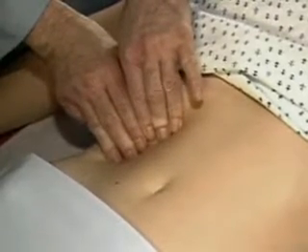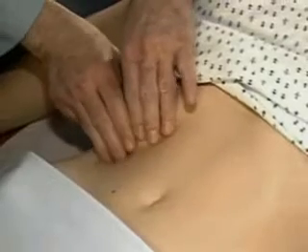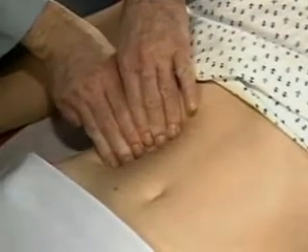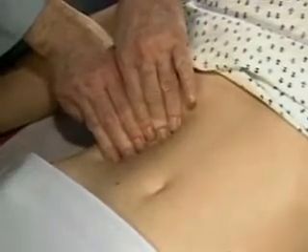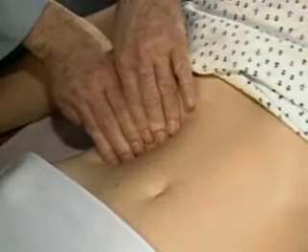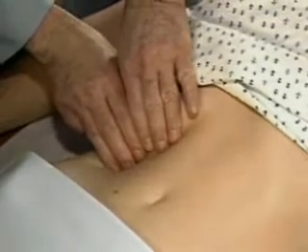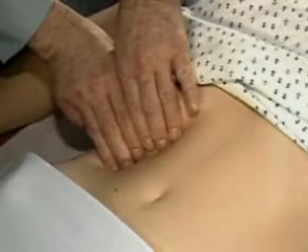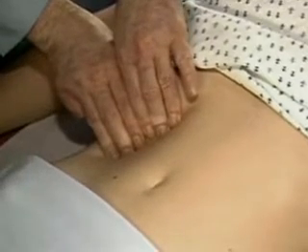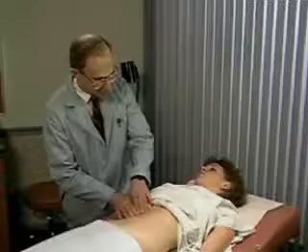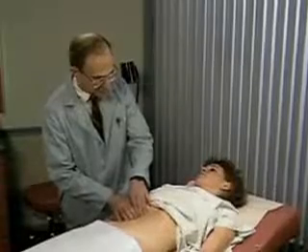Standing to the right of the patient's chest, place the fingers of both hands below the border of liver dullness and press in and up toward the costal margin. Ask the patient to take a deep breath. Deeper, one more time. All right, out. This liver is not palpable.